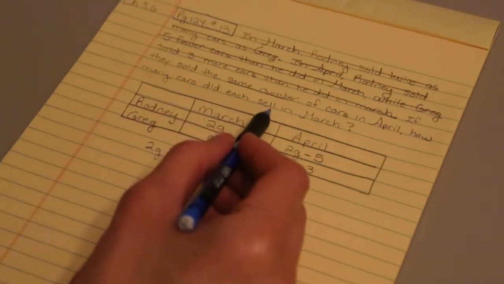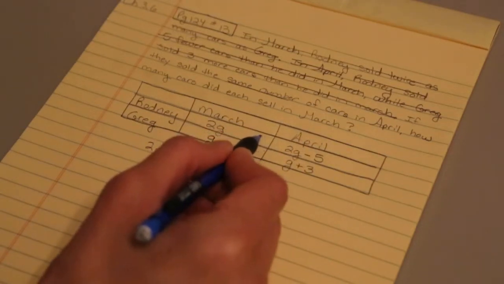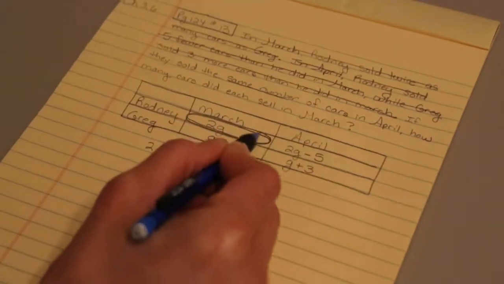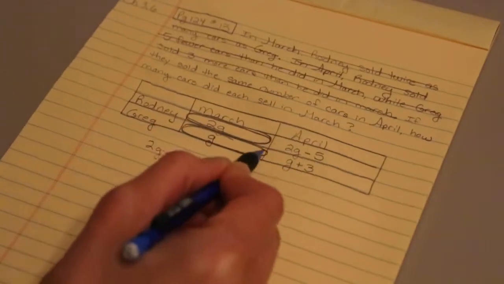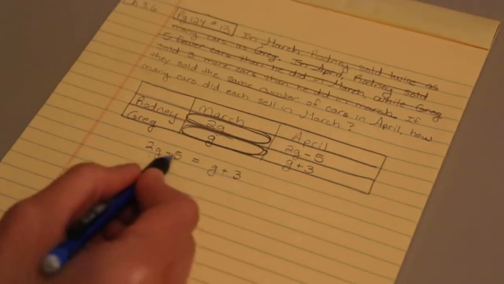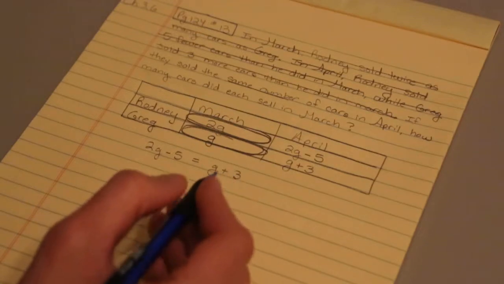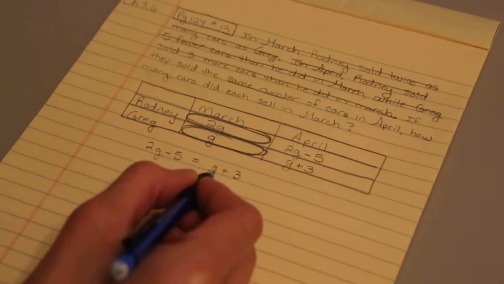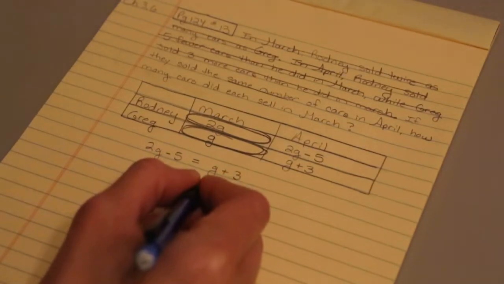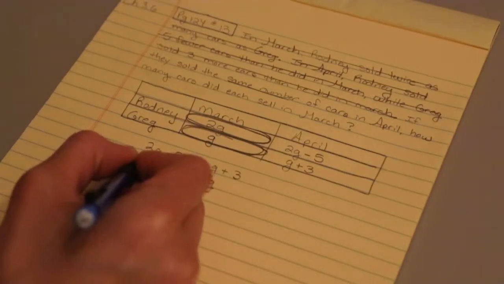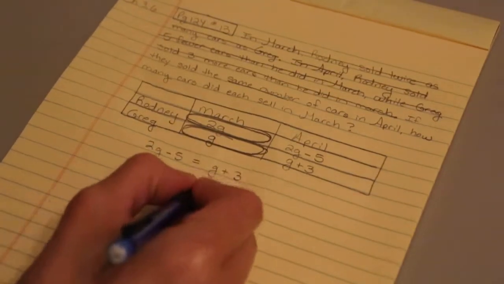How many cars did each sell in March? So we're ending up wanting to know this box and this box. But to find it, we have to solve this equation that we were given. Okay, I've got terms that are alike, but they're not on the same side. So let's subtract G from this side. If I do it to that side, I've got to do it to this side.